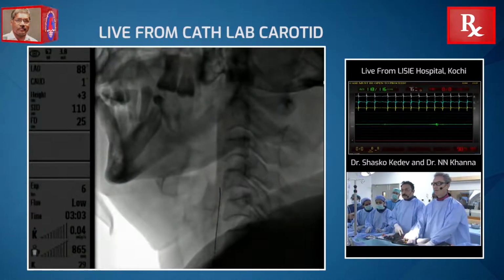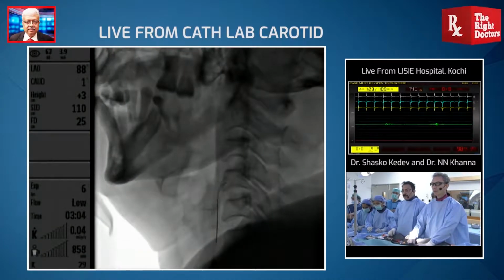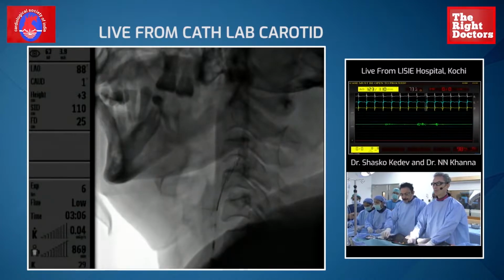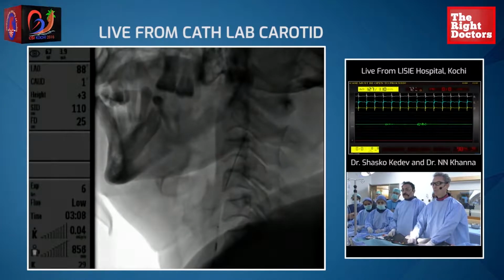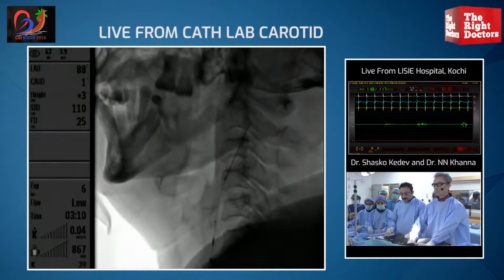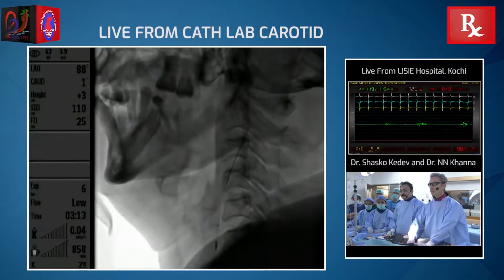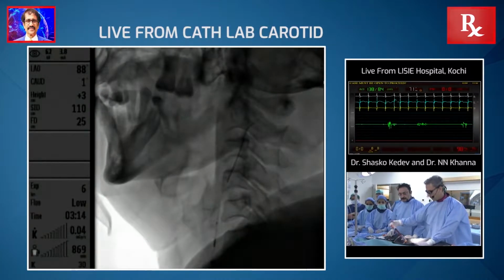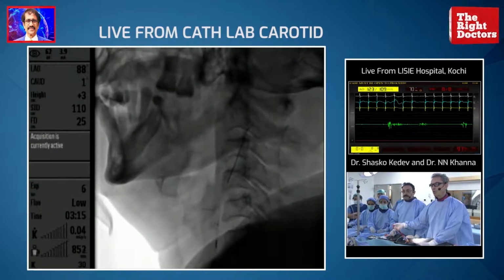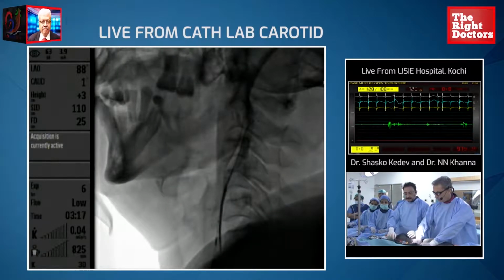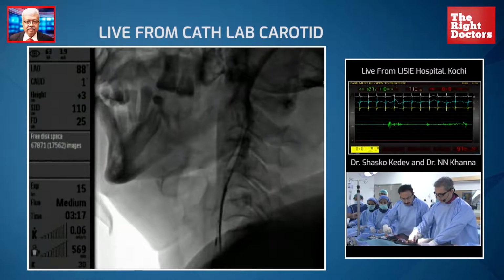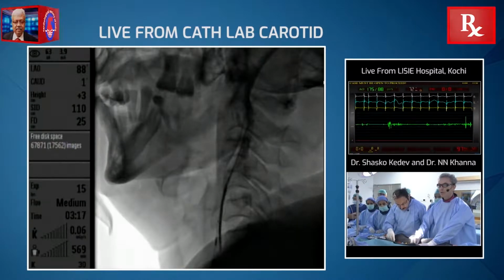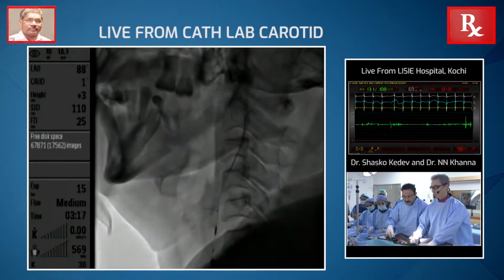So we can go live now. This is the NAV6 protection system. The importance of this system is that it has an independent wire and filter. Particularly in this situation, you can see the advantage of such a system, because the risk of distal embolization is lower and negotiation of very complex anatomy is much smoother.